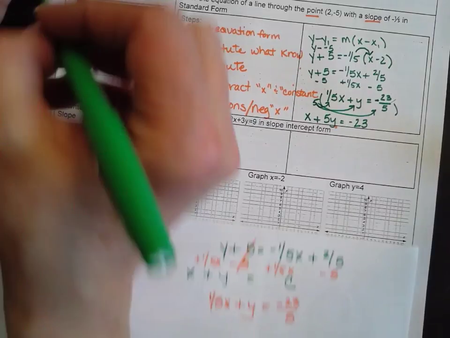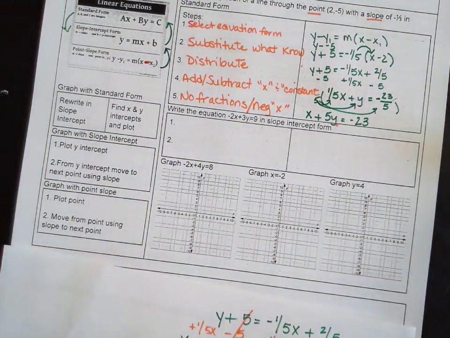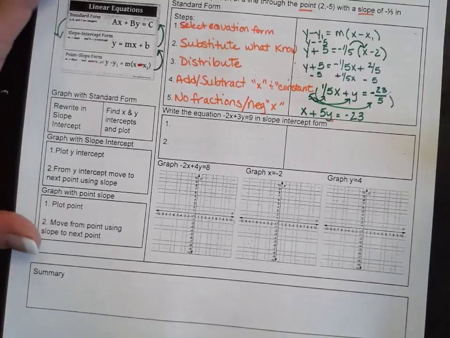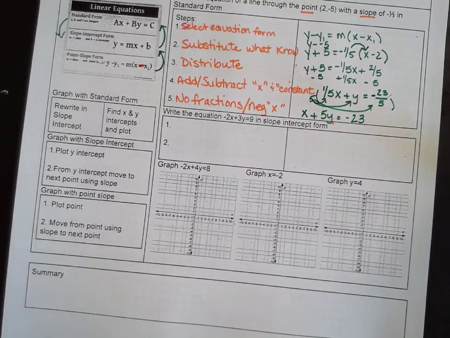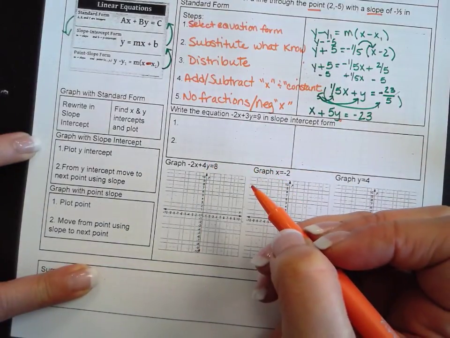And then if we go back down, so I want to write the equation negative 2x plus 3y equals 9 in slope intercept form. That means I need what? Y on one side, everything else on the other, right? Okay, so what's my first step?